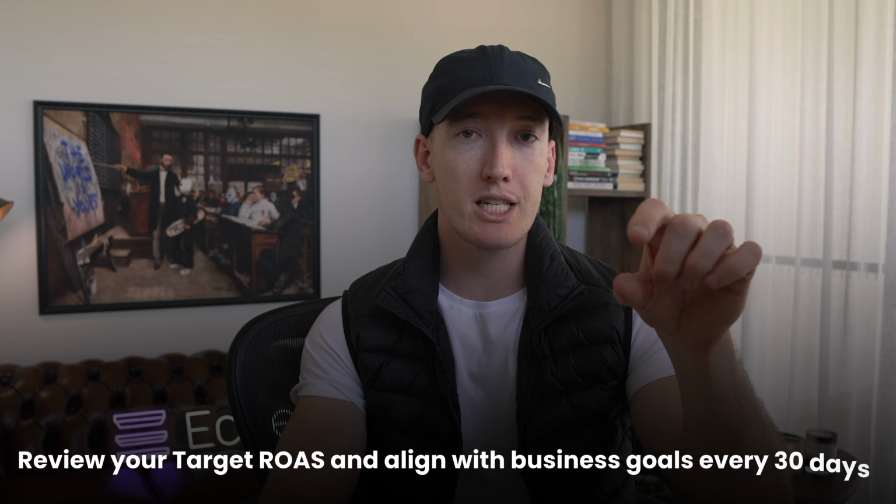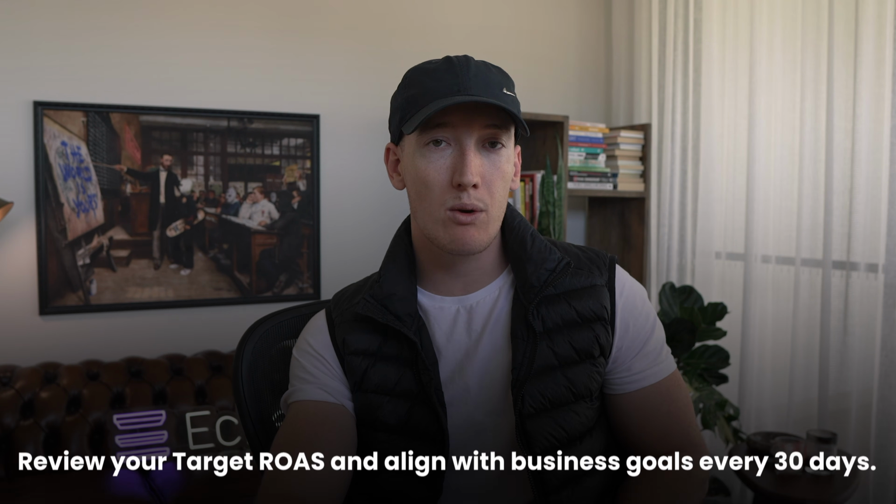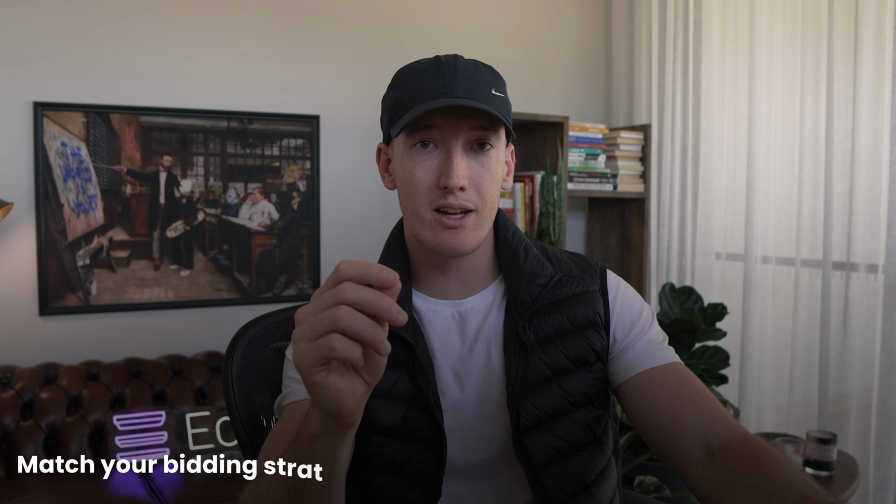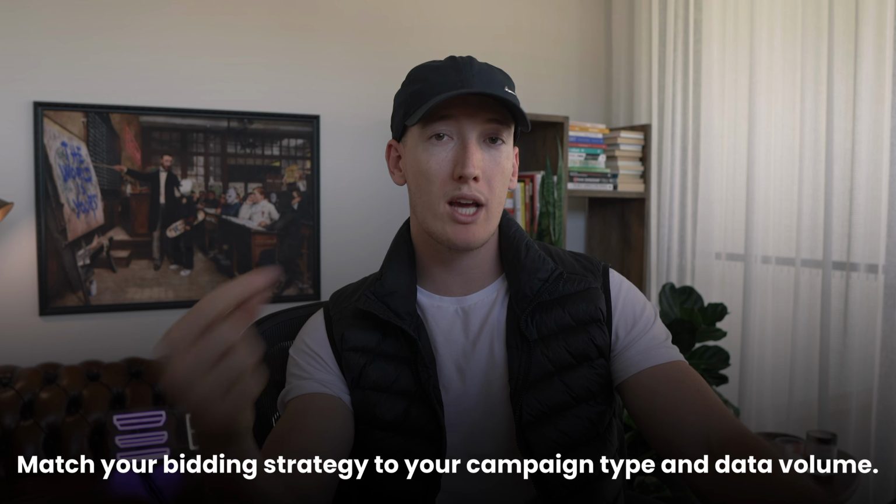Then every 30 days, you want to review your target ROAS and align it with your business goals and actual performance. If you're consistently hitting that target, slowly ramp up the target. If you're below target, you might need to adjust your structure or keep the target where it is until performance stabilizes. The key at the end of the day is matching your bidding strategy to your campaign type and data volume. And while it can vary for accounts, especially bigger accounts that are spending upwards of 5 or 6 figures a day, this general framework is a good base for structuring your accounts.